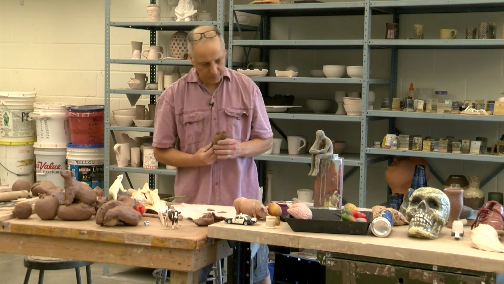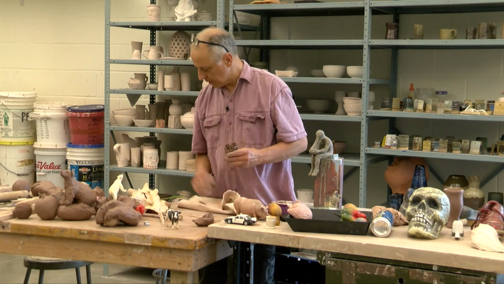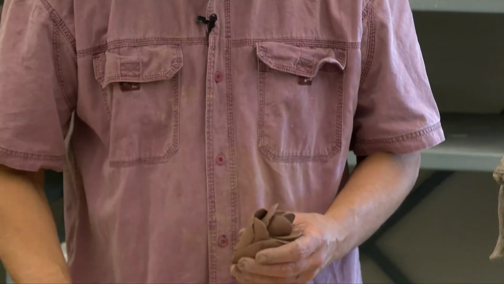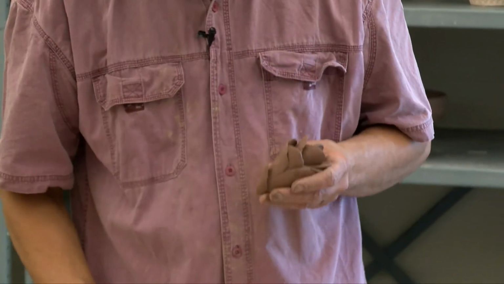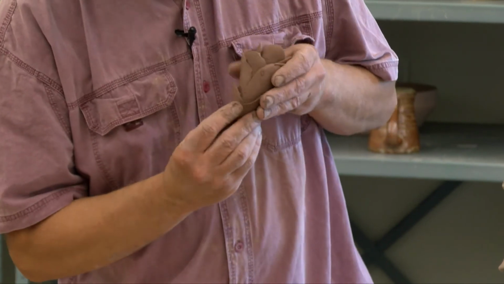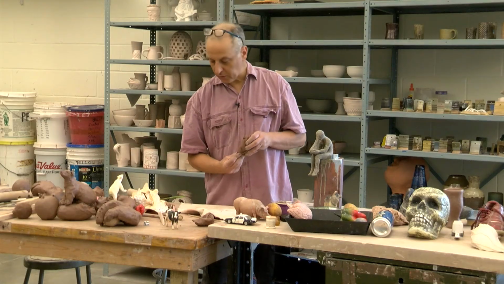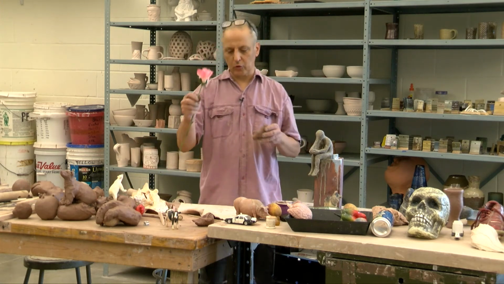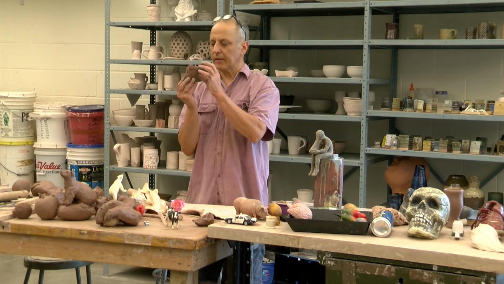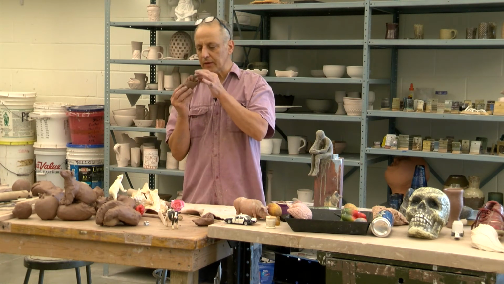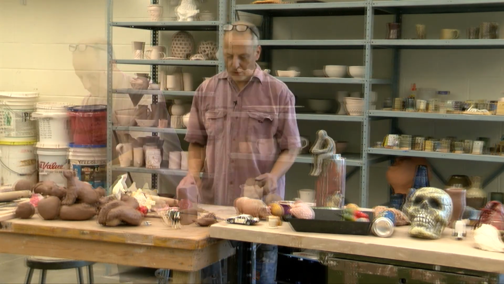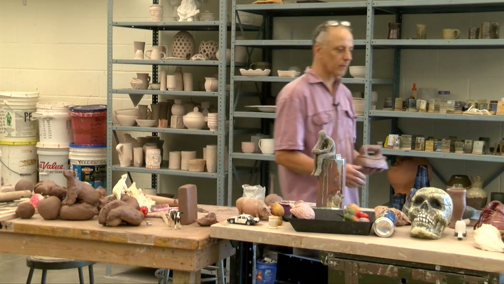And then these would be slipped and scored, you know, if I were adding these. Okay? Now, the stem on here would not be practical. I could do a little bit of it, but this would have to be supported with something else. Okay, so there. And then once it's there, I could manipulate these so they look like they have more movement, like a real flower.